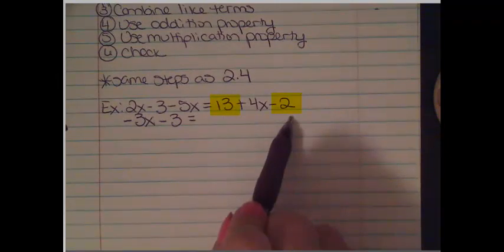Then we still have the minus 3, and that equals, on our right side, we have a 13, a 4x, and a 2. So we have a 13 and a 2. Those are like terms, so let's combine those. 13 minus 2 is 11. Then we still have the plus 4x. Now we need to get our x by itself. That's the whole goal here.